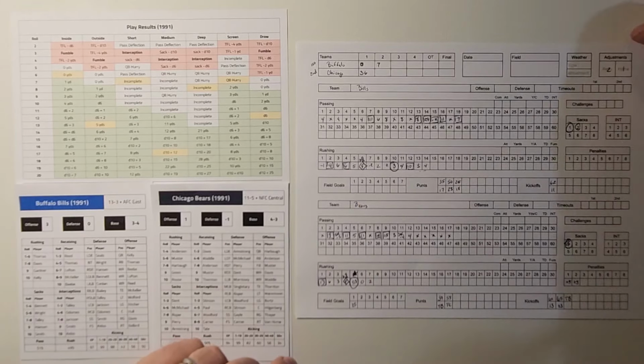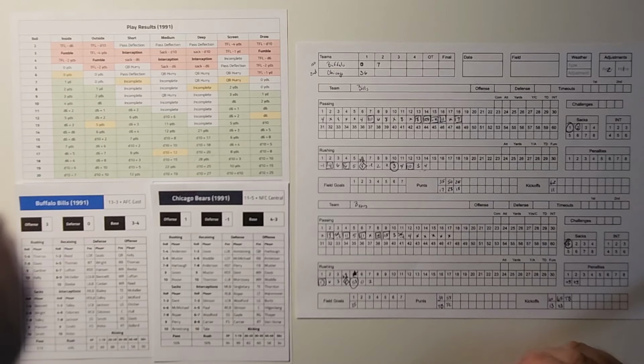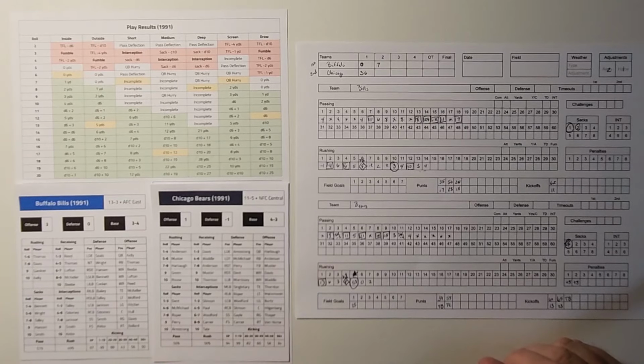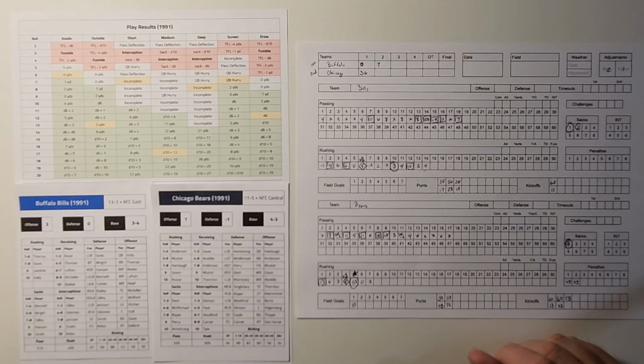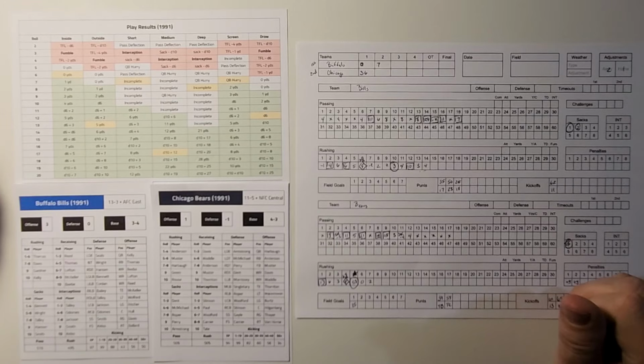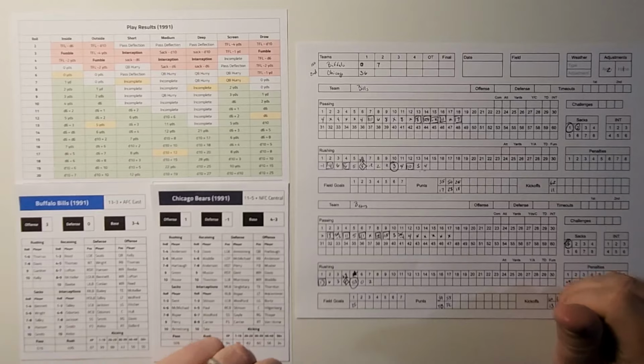So 5 minutes left in the half. We'll see how far we can go with this one. And hopefully that's a good introduction. If you're not familiar with this game, the game plays pretty quickly. It's meant to play in an hour per half. And so we'll see how we can do with that. So 5 minutes left. Buffalo has the ball at the Chicago 32.